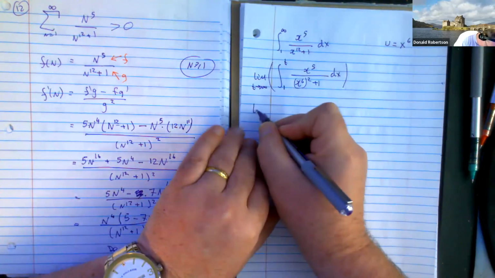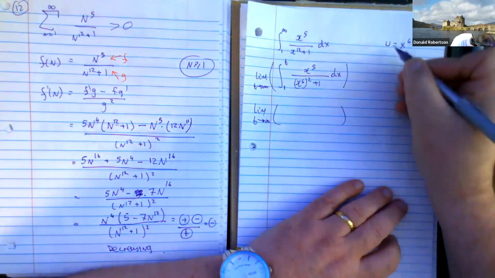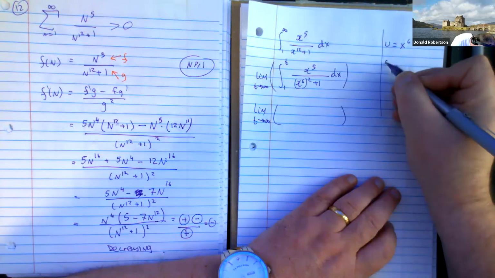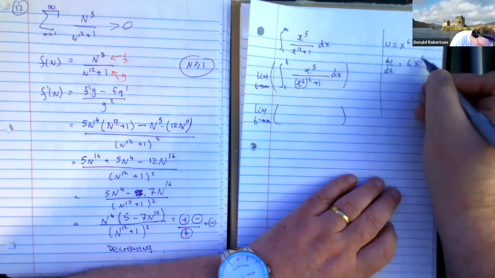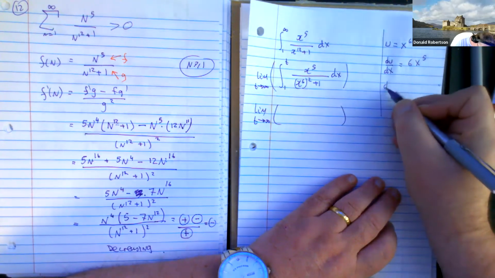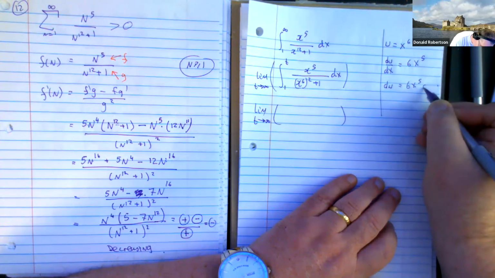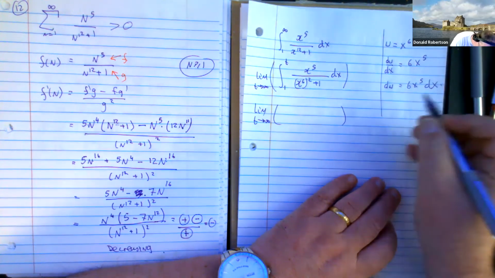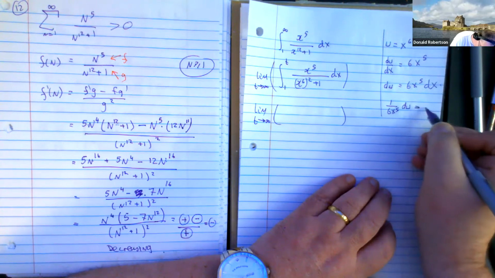And let's see what happens. If you differentiate with respect to x, you get 6x to the 5. If you then do the crossover, if you divide both sides by 6x to the 5, you isolate the dx.